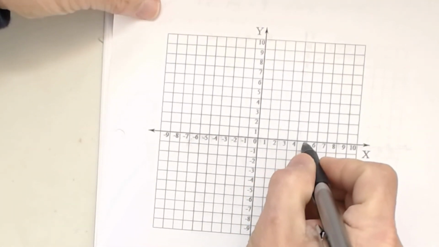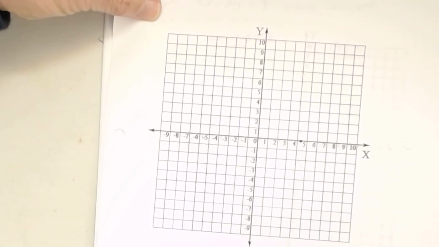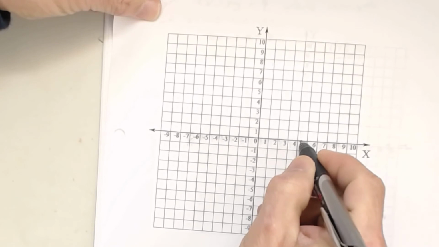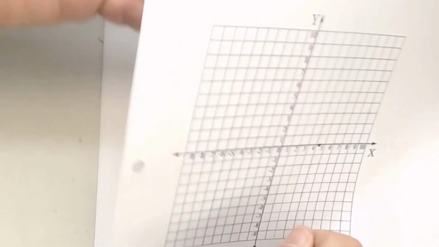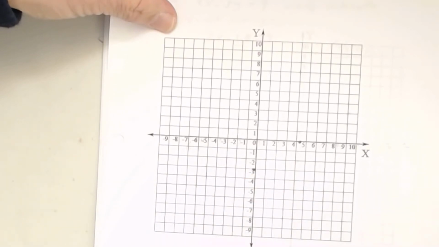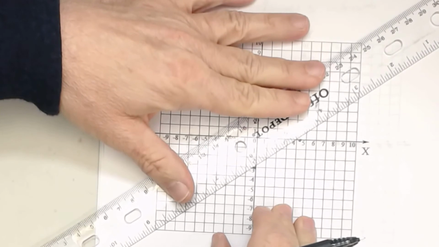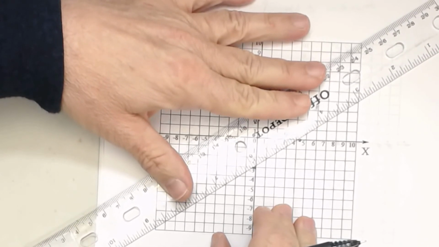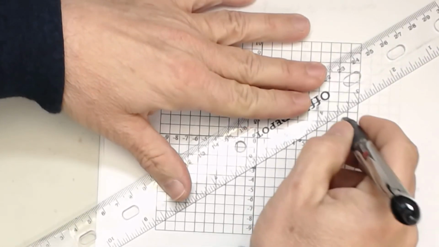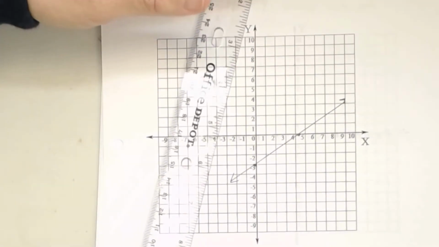All right, 4.5 is right in the middle of 4 and 5. Y'all agree? That's just right here. So there's your x-intercept. Your y-intercept is 0, negative 3. That's this. And then you just draw your line. And this is what you get. Okay? All right.